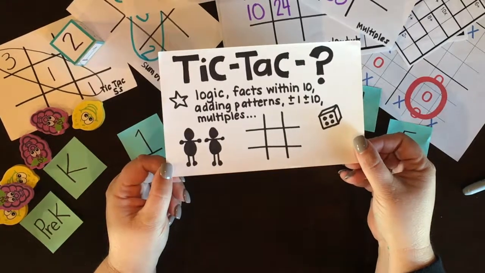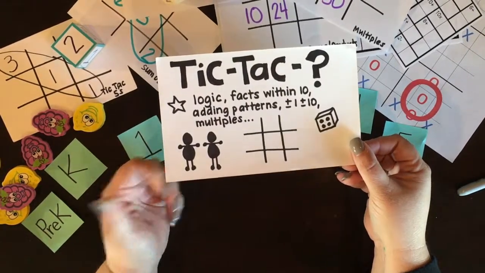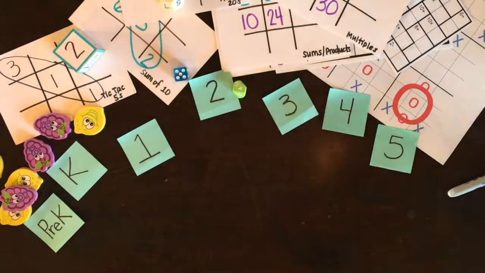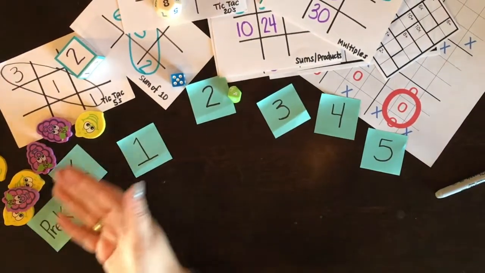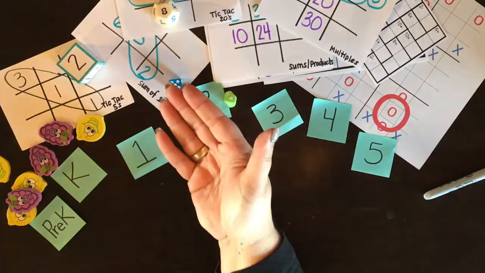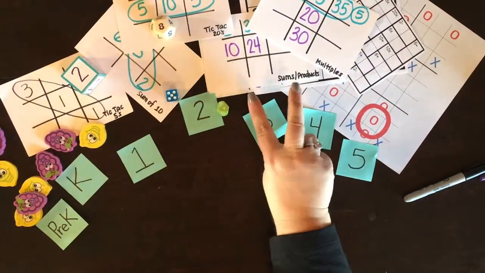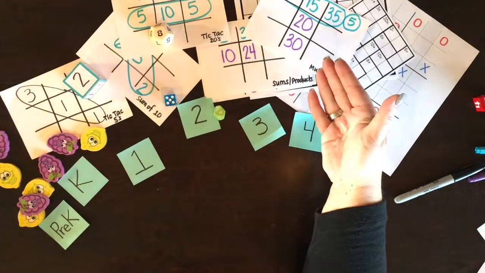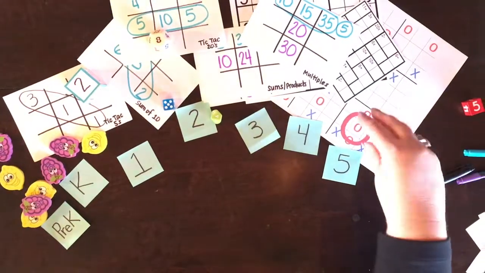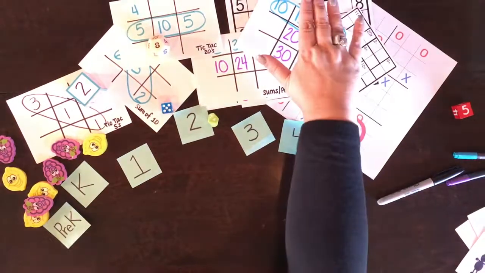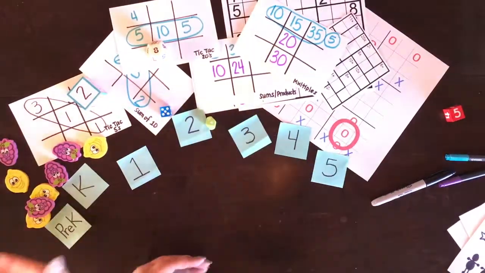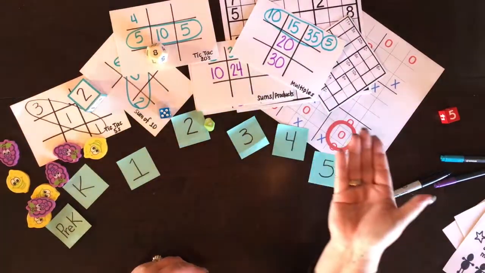So as you've noticed, we've done a lot with tic-tac whatever. And it can range from our basic tic-tac-toe to sums of 5, to sums of 10, moving into sums of 20. I can work on sums and products. I can work on multiples. And if I really want to challenge kids, I can move into ultimate tic-tac-toe, Sudoku, and KenKen, with the same premise all the way through.